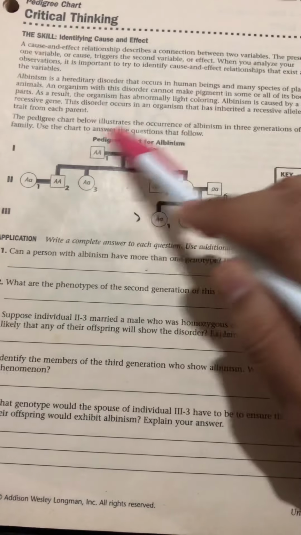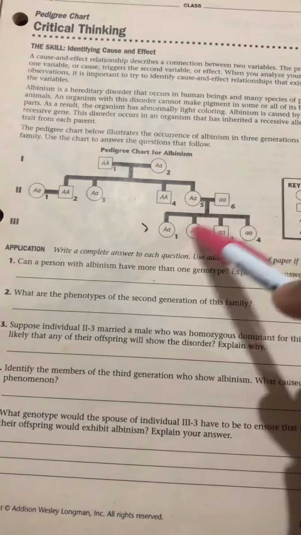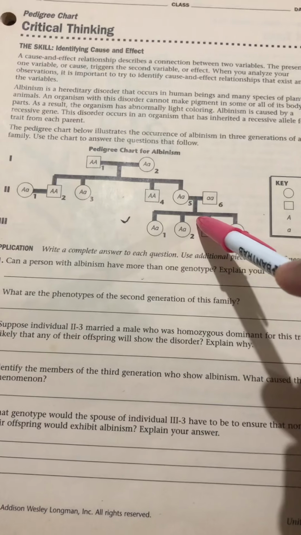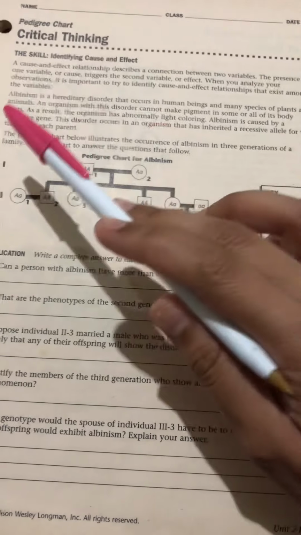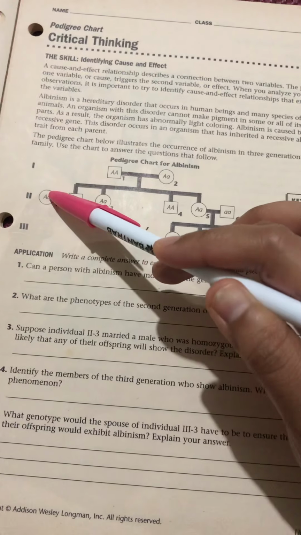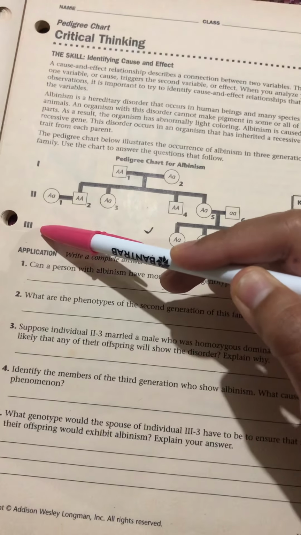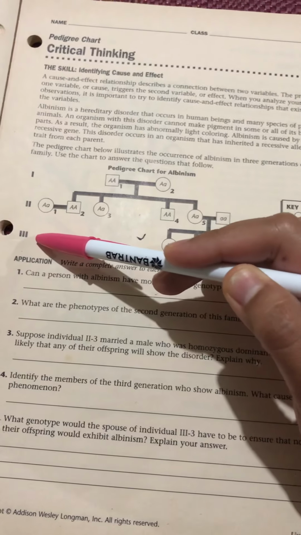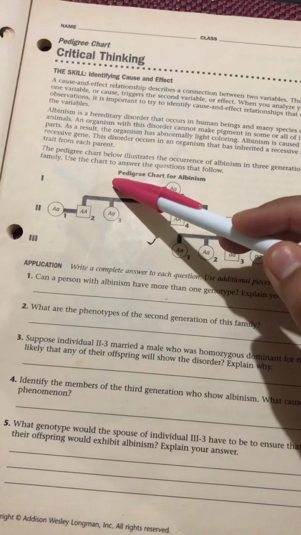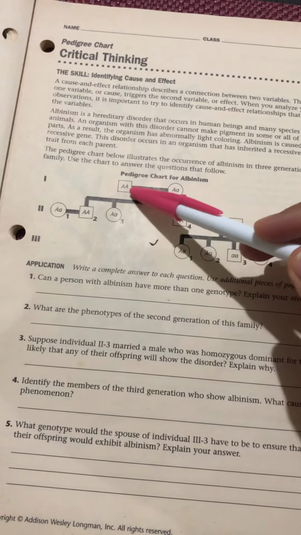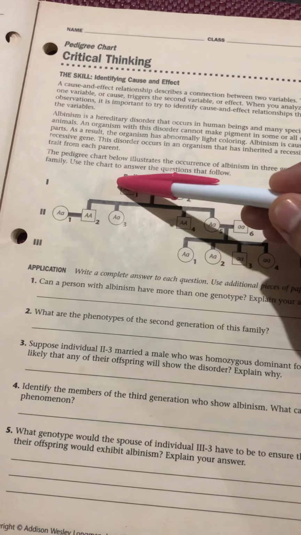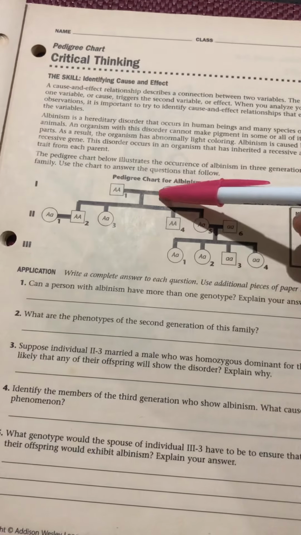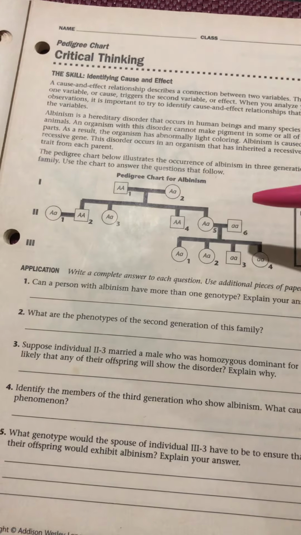A pedigree chart is a diagram that shows the appearance of phenotypes of a particular gene from one generation to the next generation and the next. We are going to use some specific figures to represent our diagram. The first thing we need to know is that a square always represents a male and a circle represents a female.